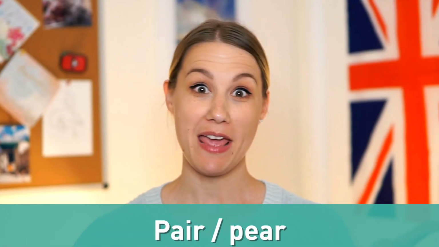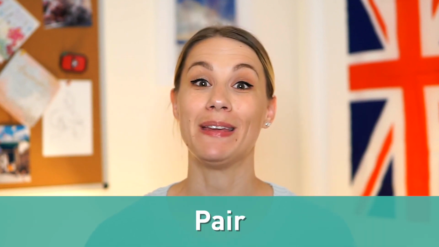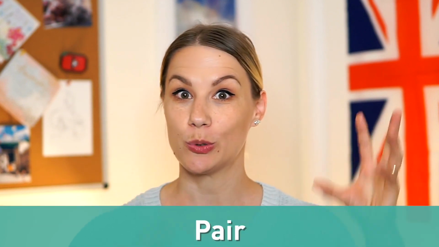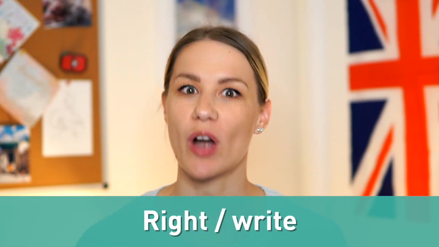Right, the next pair is pair. So pair, if spelled with A-I-R, means two of something, a couple or two objects, a pair of trousers, a pair of scissors. But if you spell it with E-A-R, it's a kind of fruit. Pear jam.